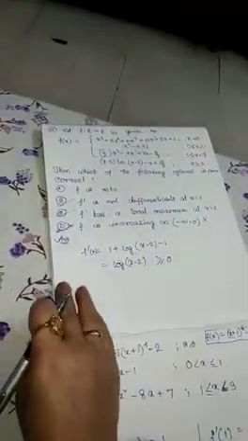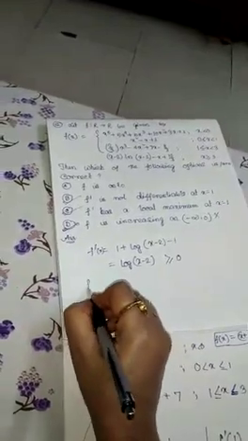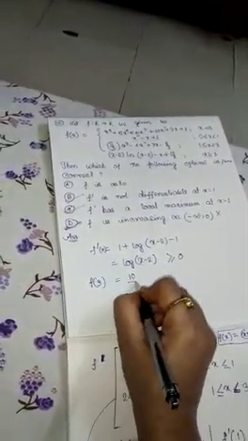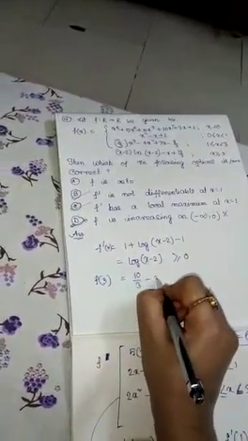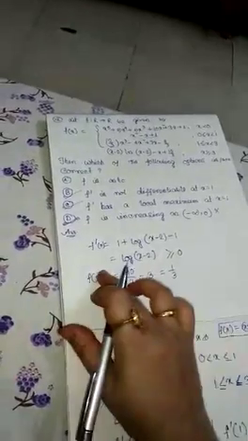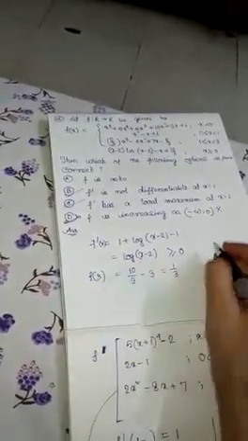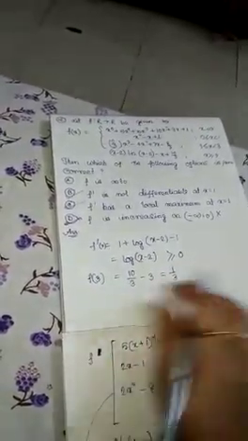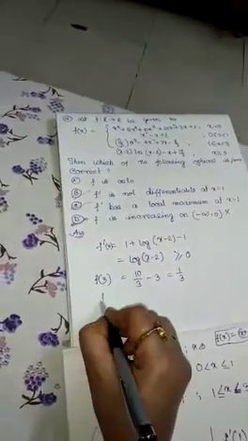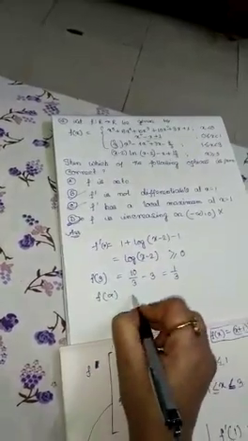Now we calculate at the point 3, f(3) = 1/3. It is increasing, and f(infinity) is also infinity.